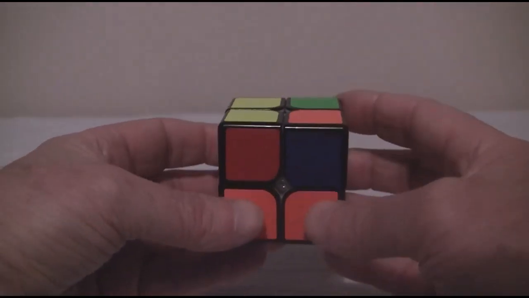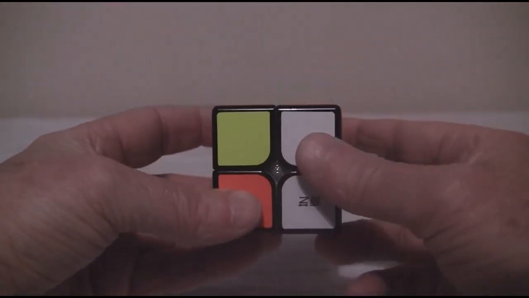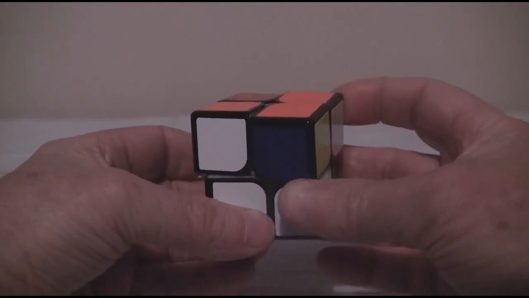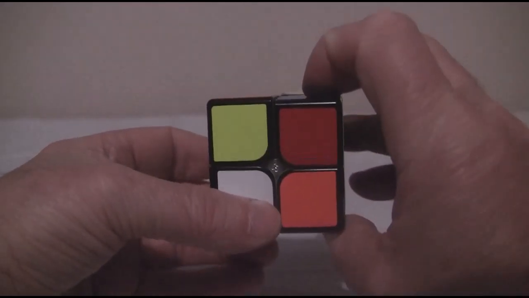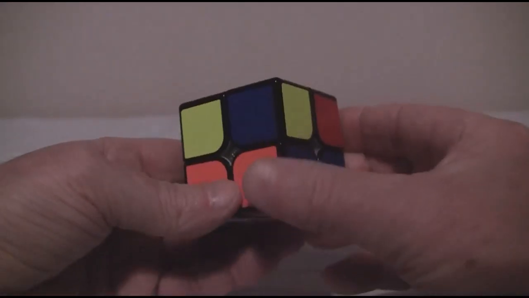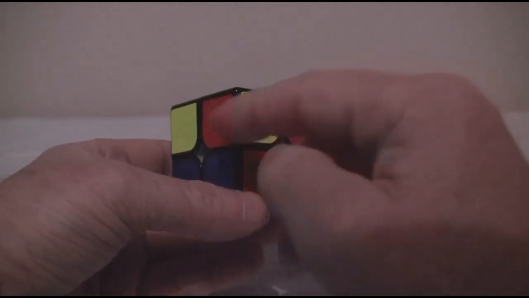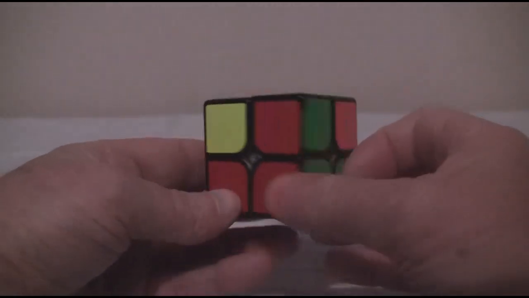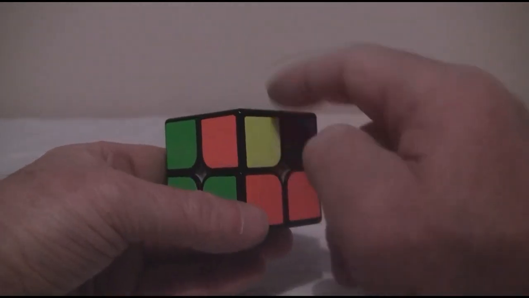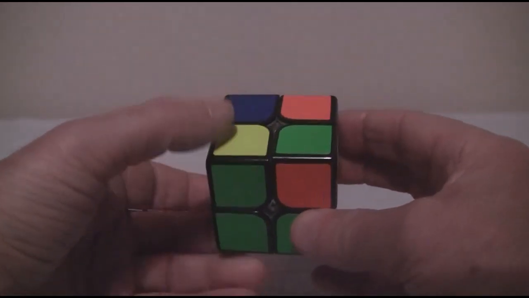So we're going to perform that algorithm again. So top layer, right layer, top layer, left layer, top layer, right layer down, top layer, left layer down. Let's see what we've got now. So we have blue, blue, orange, orange, so that's correct. We have blue, blue, red, red. We have red, red, green, green, perfect. And we have orange, orange, green, green. So all the pieces are in the right position, they're just in the wrong orientation.